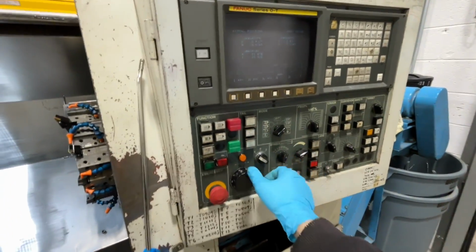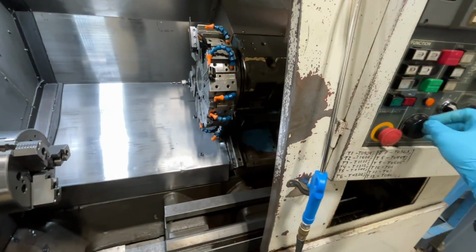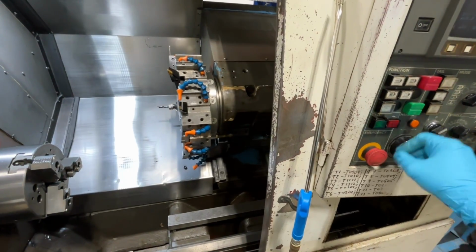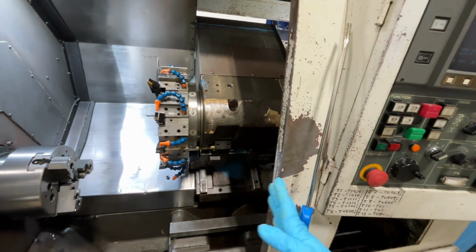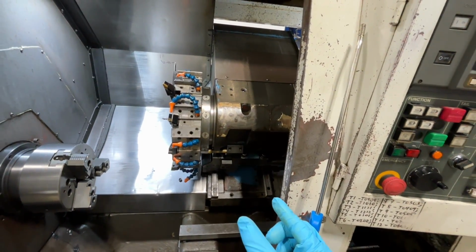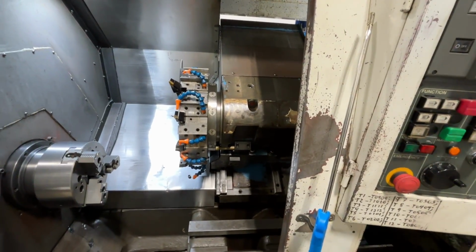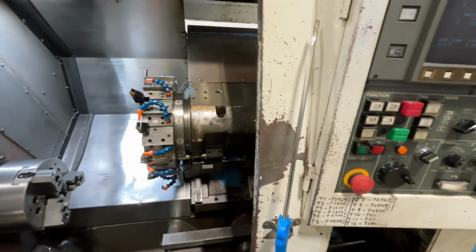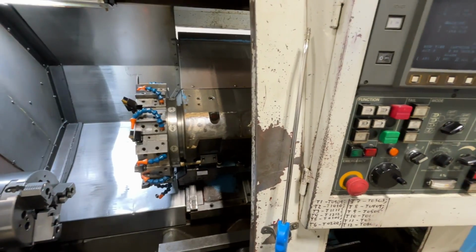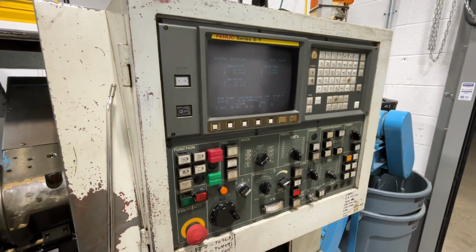First, you want to get your axes way in the middle. So I'm going to move everything way out of the way, because you don't want the proximity sensors to be on the dogs at all. Just get everything pretty far away, and see what happens.